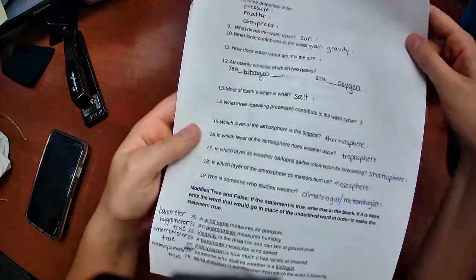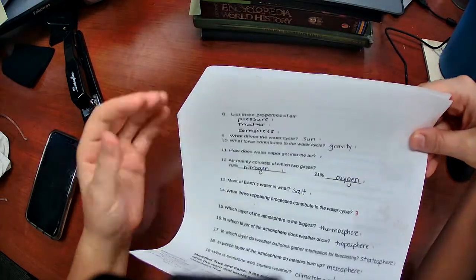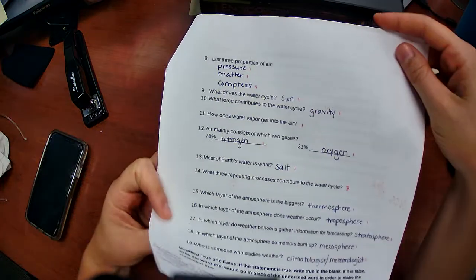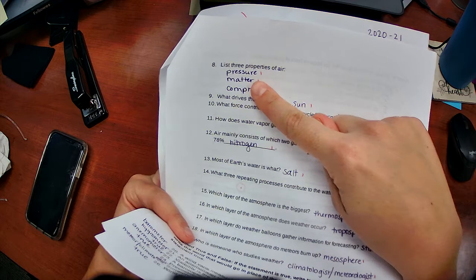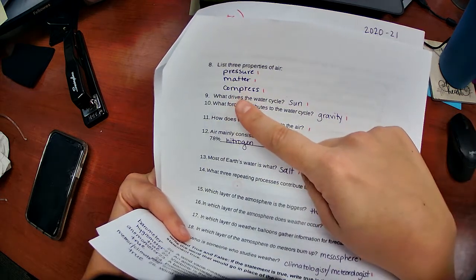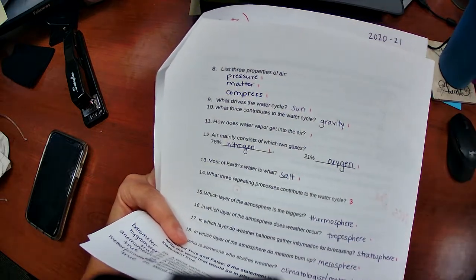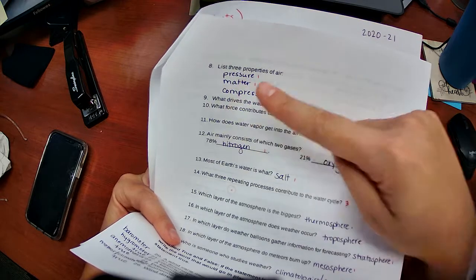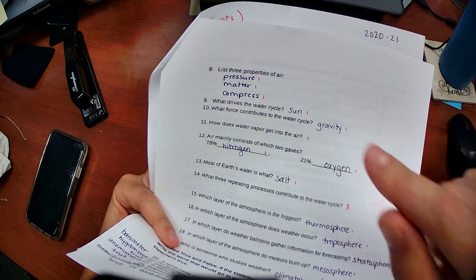On the next side, the 3 properties of air. Based on the syringe investigation, that was where we determined that air is matter, meaning that it has mass and takes up space. And because it is matter, that means we can compress it or squeeze it together. If you gave me condensed, I also gave you that as well. And when we do that, it creates pressure. Those are the 3 properties of air: pressure, matter, and compress or condensed.